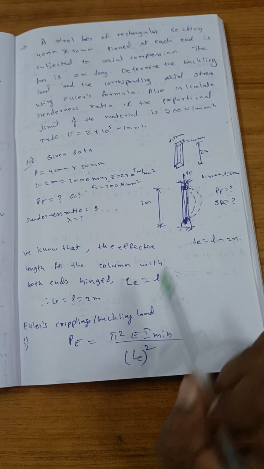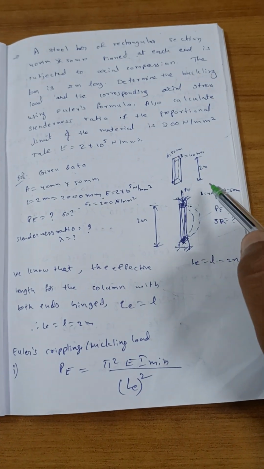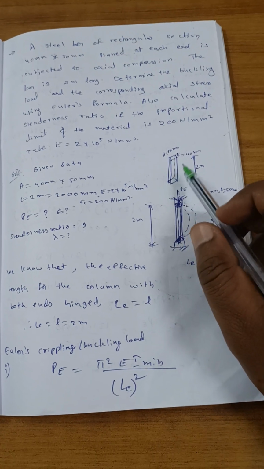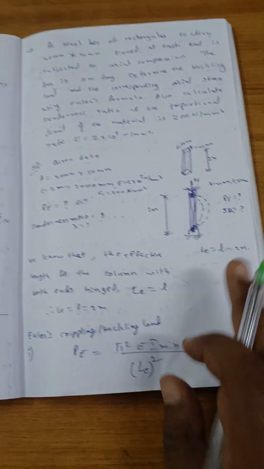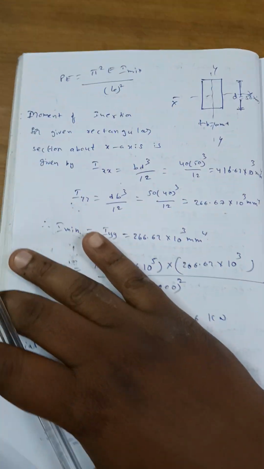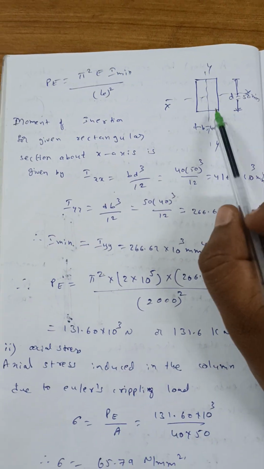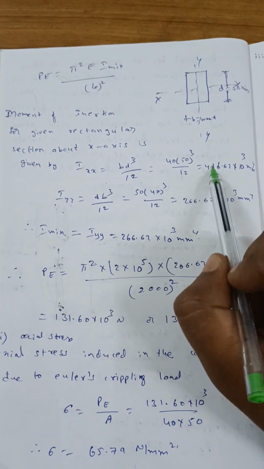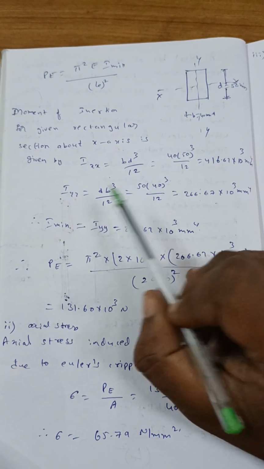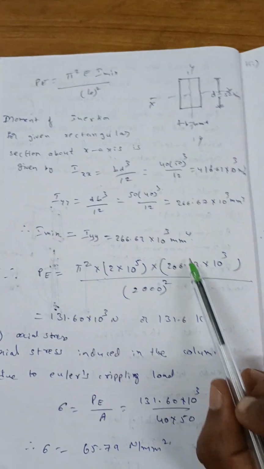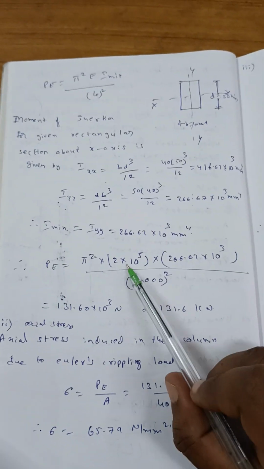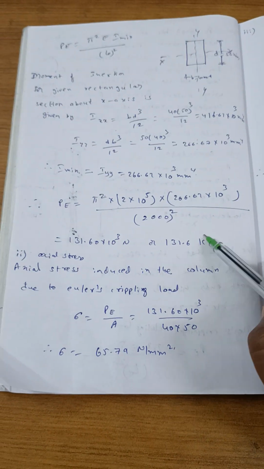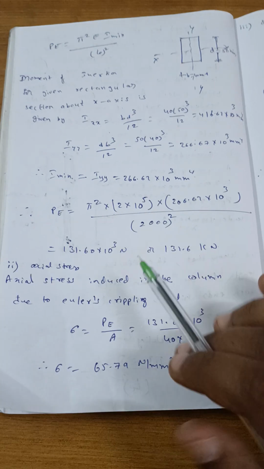But what is I minimum? Here we need to calculate I minimum and I maximum, that means IXX and IYY, and whichever is minimum we write here. IXX equals BD cube by 12, IYY equals DB cube by 12. If we solve this, IYY is less, so instead of I minimum I will replace the IYY value. E is as it is, Le is L. So the first question is over. This is the buckling Euler's crippling load.